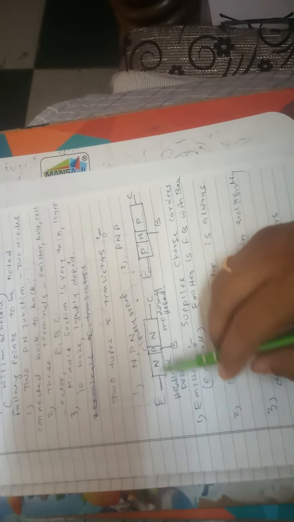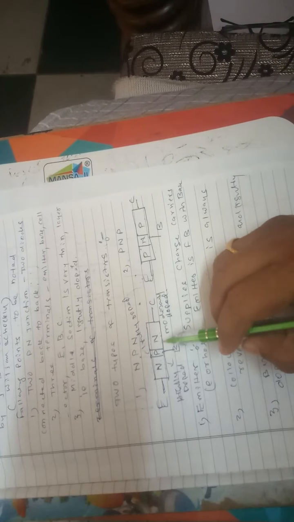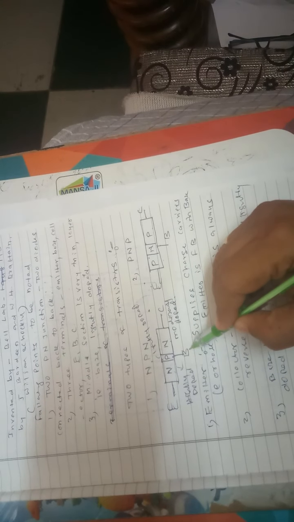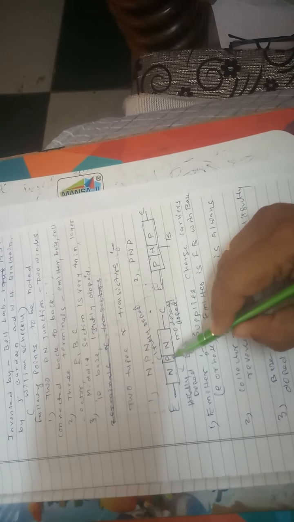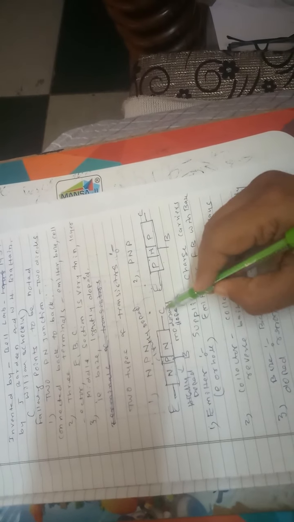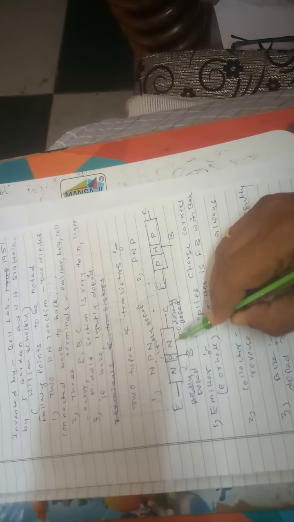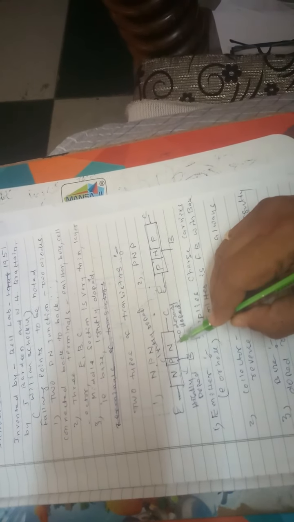Here you can see in the NPN structure, as I told, it is a three-terminal device. The emitter is connected to this N, the base, B, is connected to the base terminal, then C is the collector connected to the N side of the N-type semiconductor material. So this is the structure.